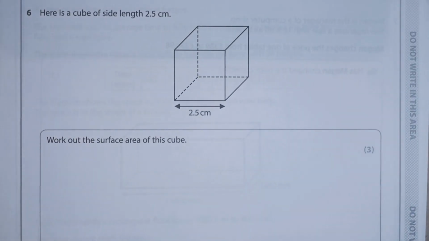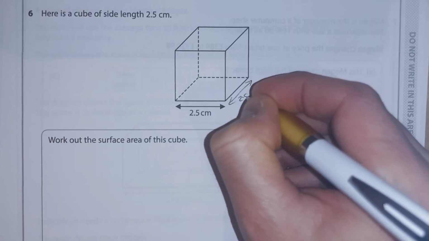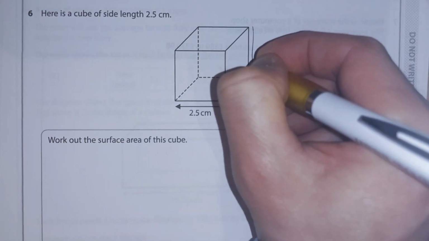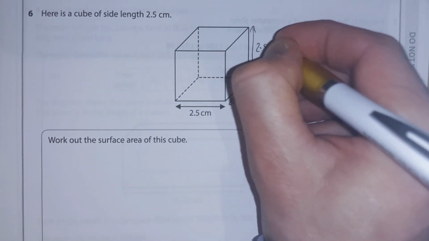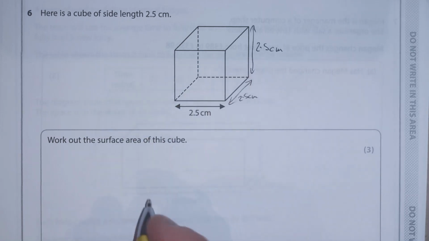Question 6. Here is a cube of side length 2.5 centimetres. Because it's a cube, that's going to be 2.5 as well, and that's going to be 2.5 as well. Work out the surface area of this cube. Right, surface area, so that's if we flattened this out.